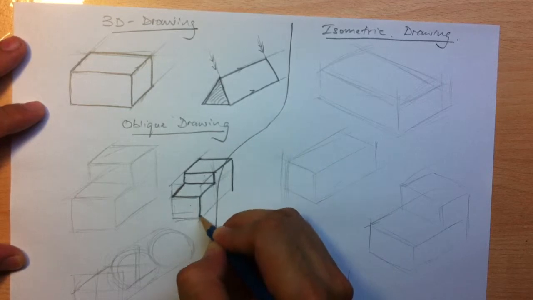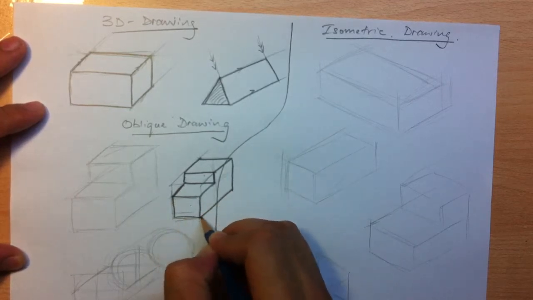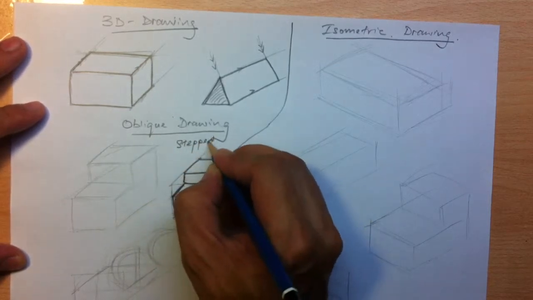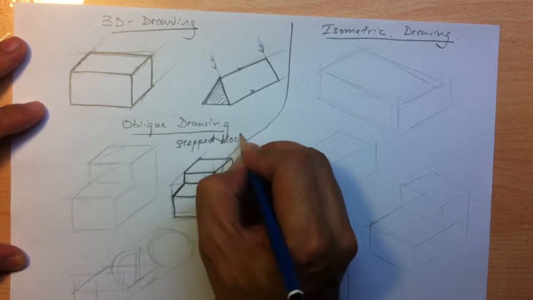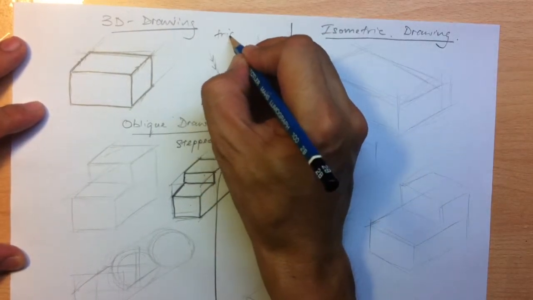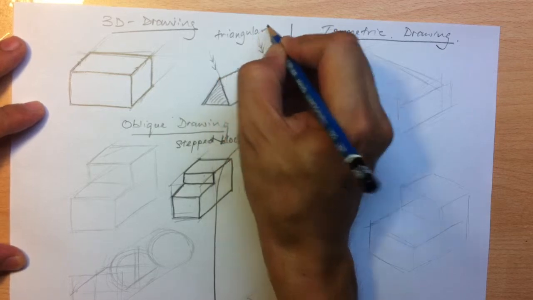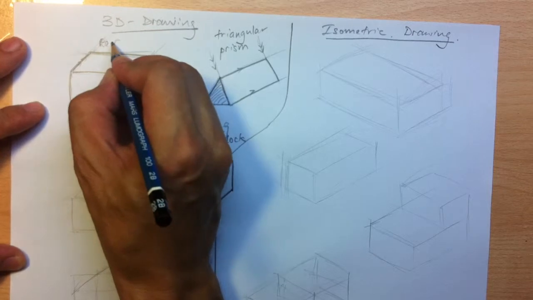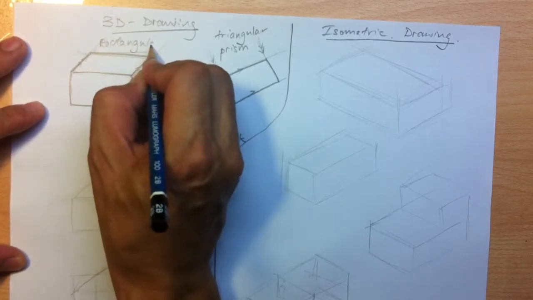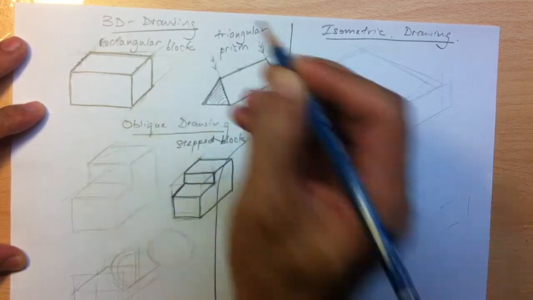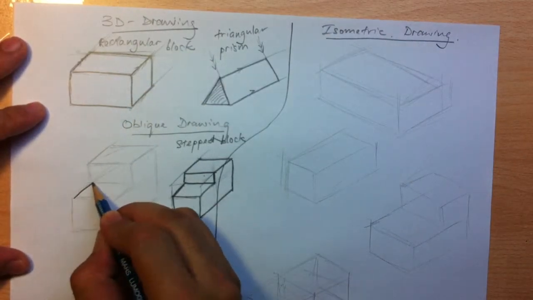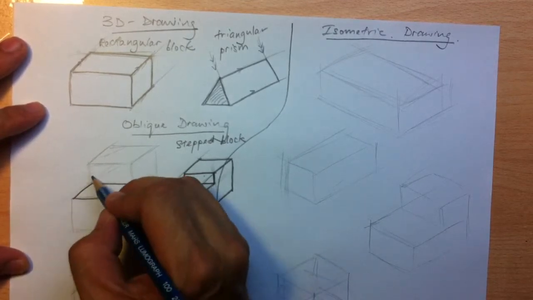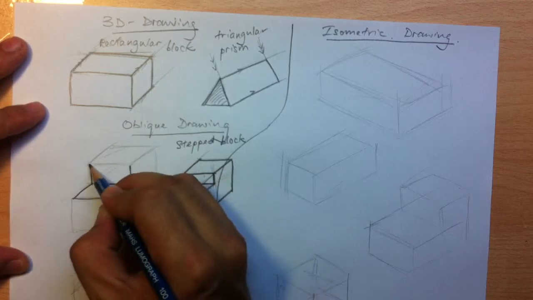Okay, now this is what we call a step profile or step block. Okay, this is a triangular prism. This is a rectangular block. Okay, now I just simply darken this one to show you as well. It's almost similar to the one on the right here, but it's drawn to a bigger scale.